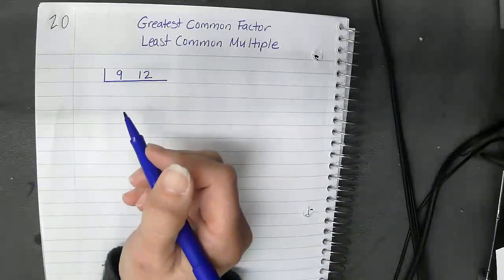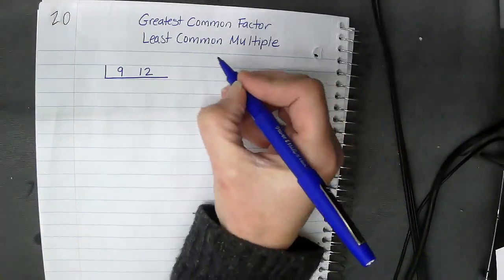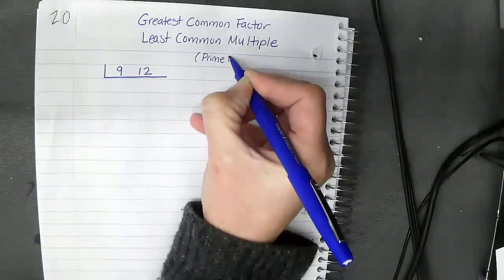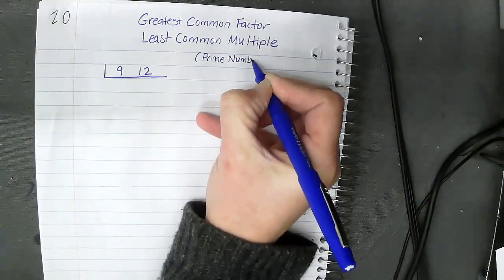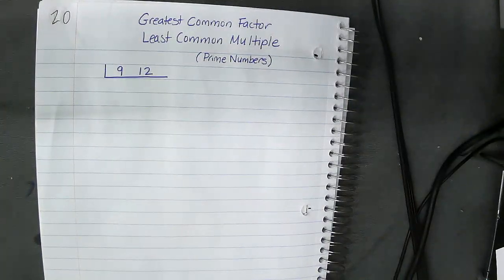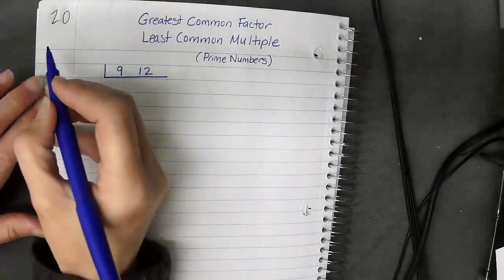So what you do is you take prime numbers. All right, and as I said a minute ago, your prime numbers are the numbers that only have a factor of 1 and itself. Okay, so the first prime number is 2. 2 can be divided into 1 times 2. All right, that's it. That's a prime number. So 2 is a prime number.